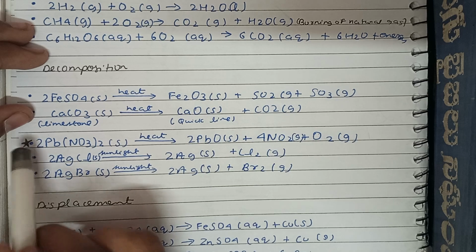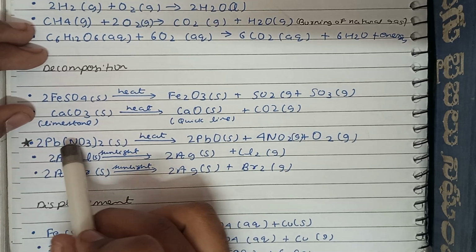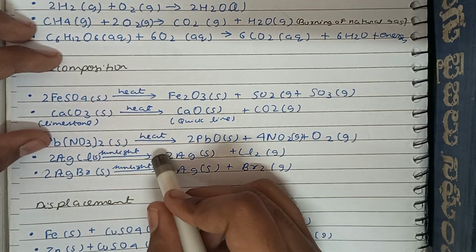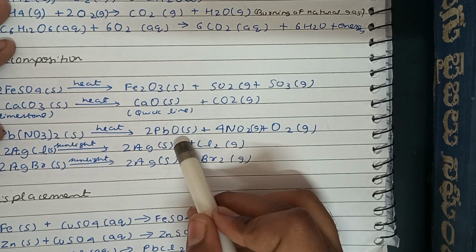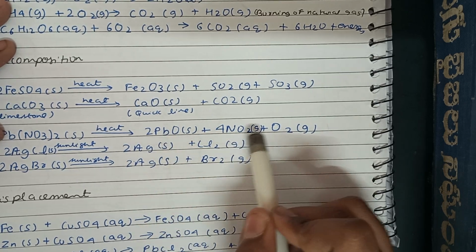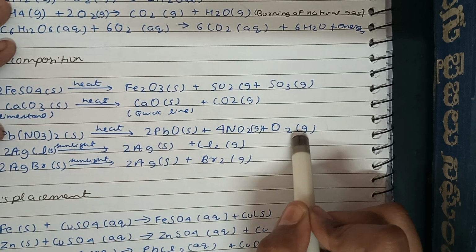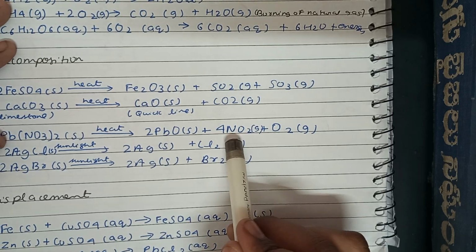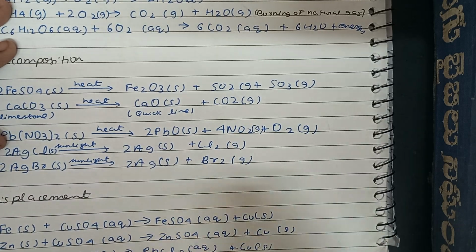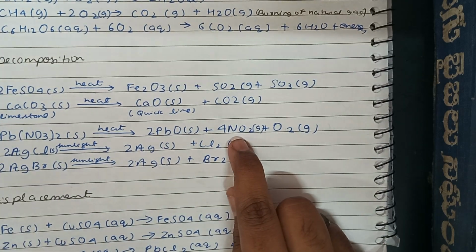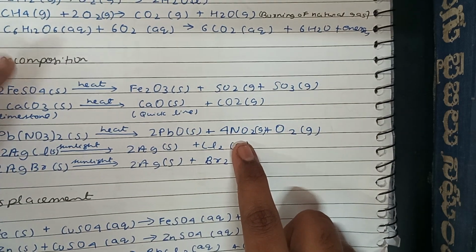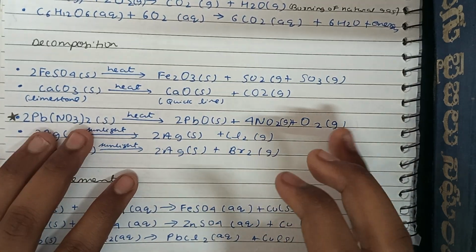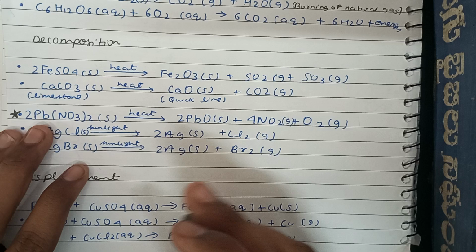And now this is a very important reaction. So basically when lead nitrate is heated, it will be forming lead oxide plus nitrogen dioxide plus oxygen. Now this nitrogen dioxide will be in the form of fumes, actually to be more specific, brown fumes. Now one speciality of this equation is that not only lead, there can be any metal.